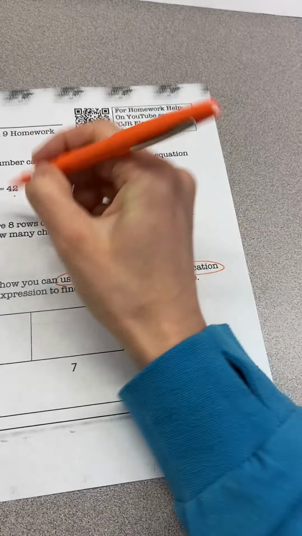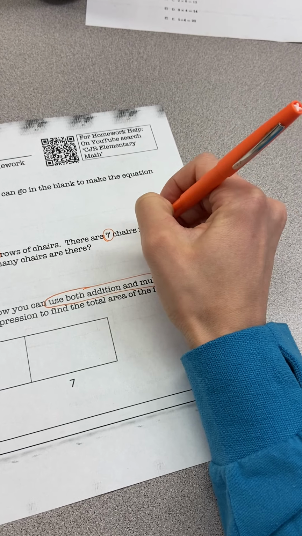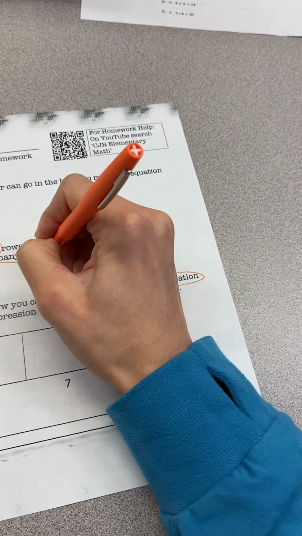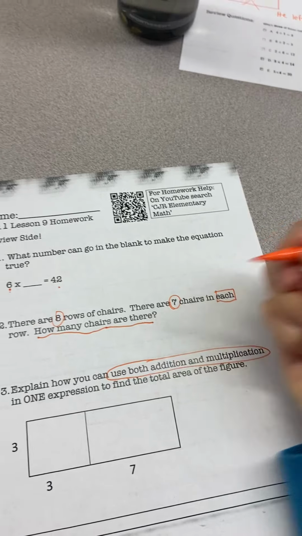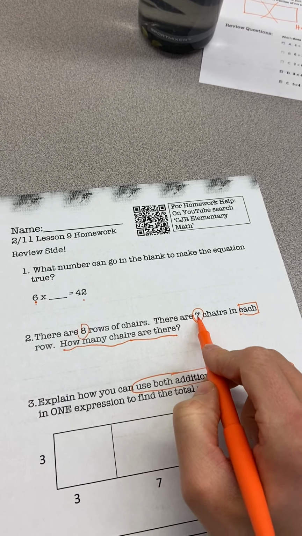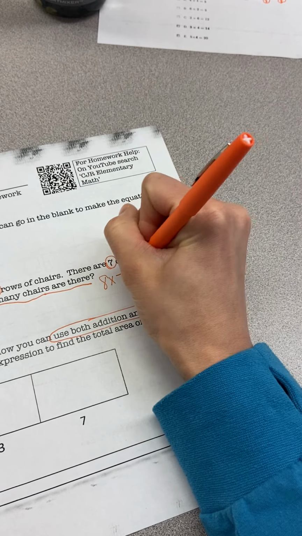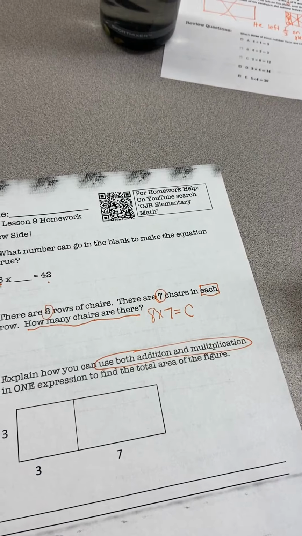Word problem. There are 8 rows of chairs. There are 7 chairs in each row. How many chairs are there? We're at the point now where the student should see if there's rows with chairs in each. We're missing the total amount of chairs, so we multiply to figure out how many chairs there are.